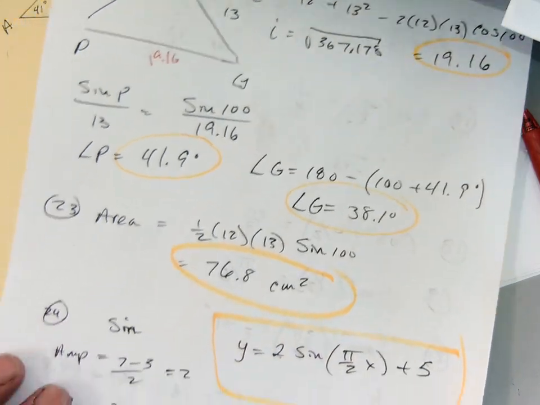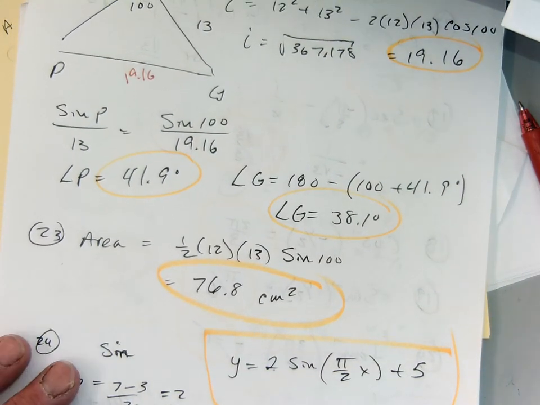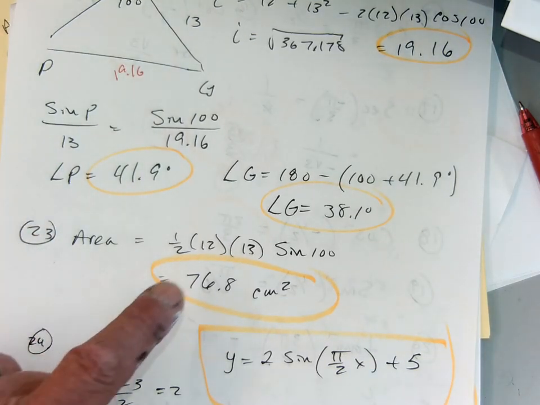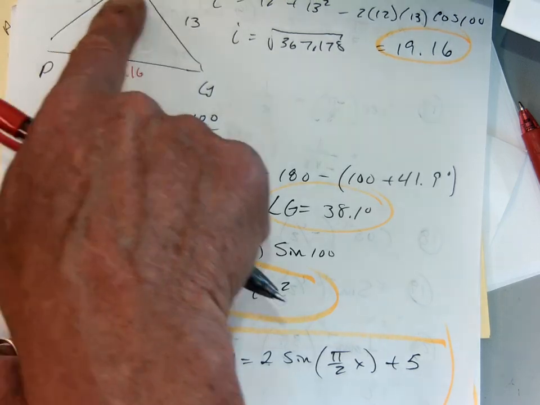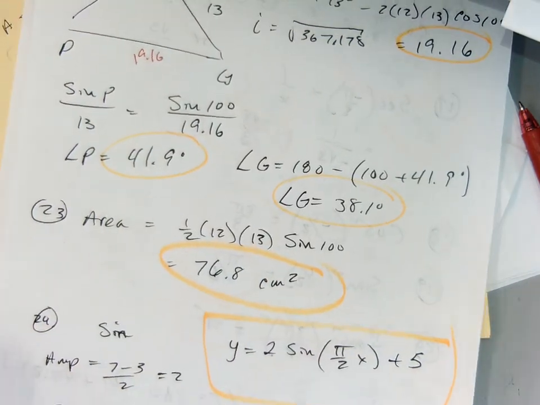Okay, 23, the area. To get the area on this one, I had all the angles, right? So I just went 1/2 side, adjacent times sine of the angle. Okay, and I got 76.8.